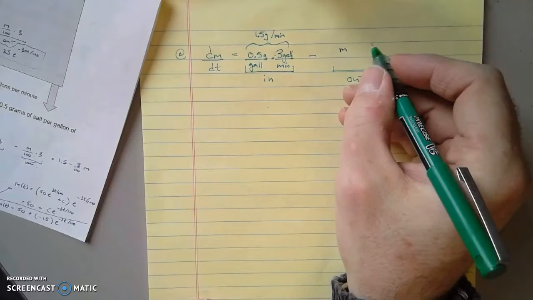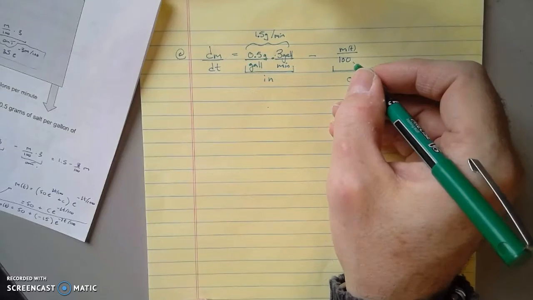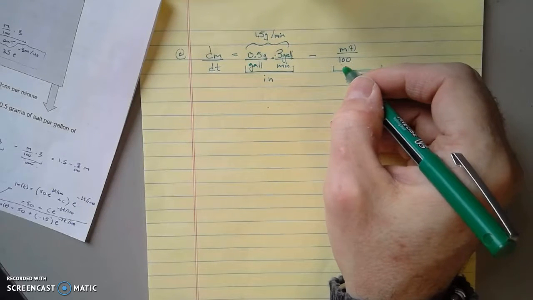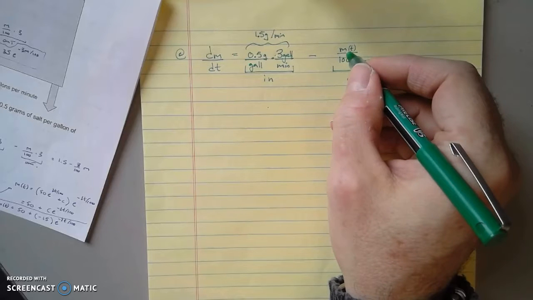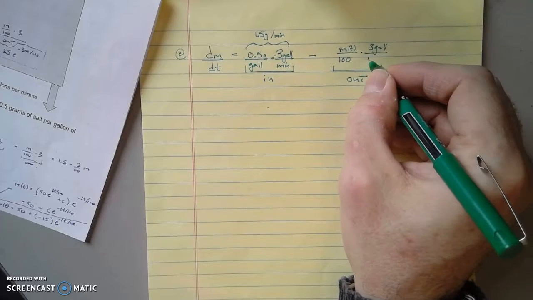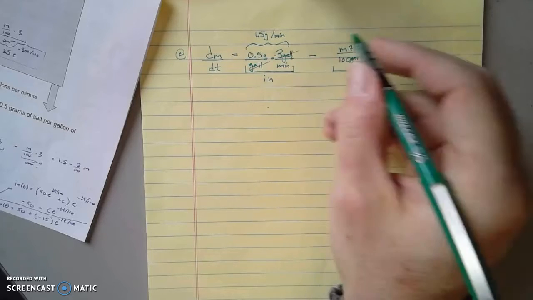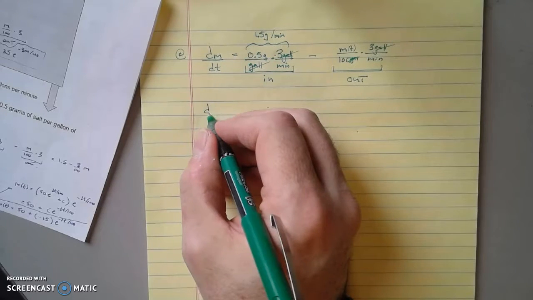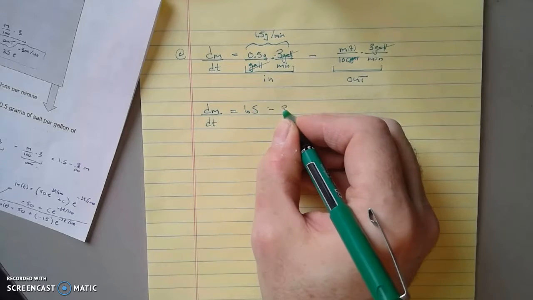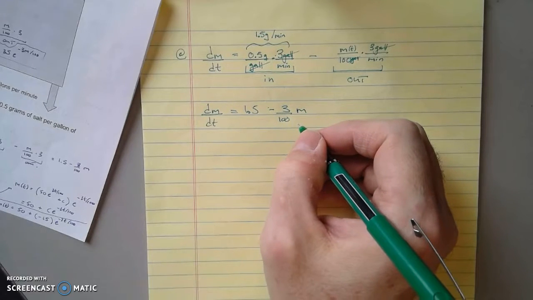The stuff going out is the concentration. The volume is constant because it's 3 gallons in, 3 gallons out. So we have the constant volume of 100 gallons. We have whatever the concentration is at that time times the 3 gallons per minute. This is 100 gallons, so these gallons cancel out. So our differential equation then is dm dt equals 1.5 minus 3 over 100 m. That's what we had before.